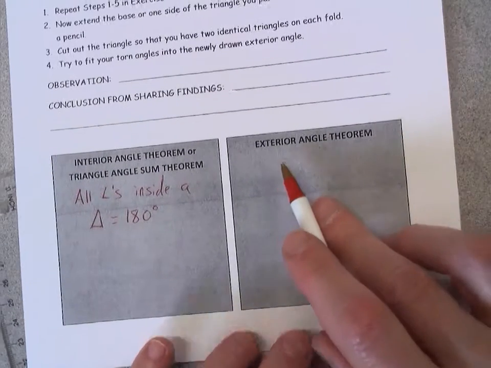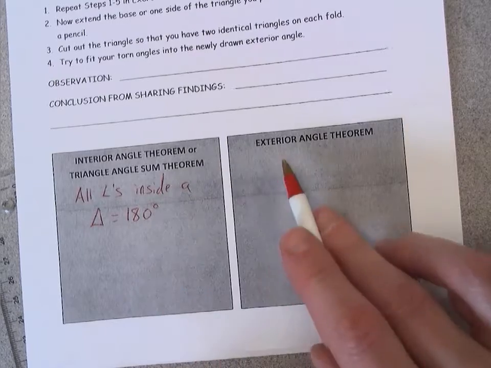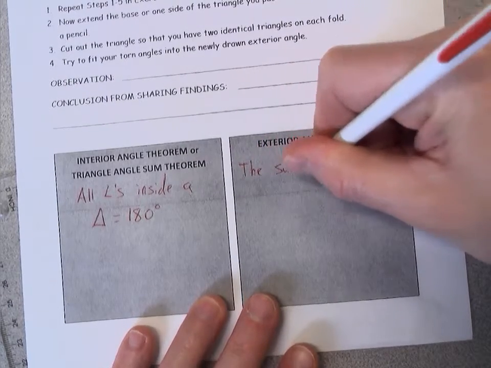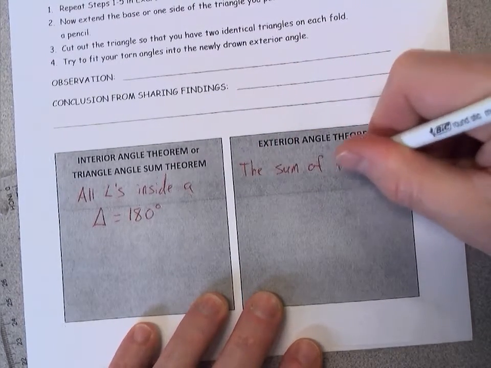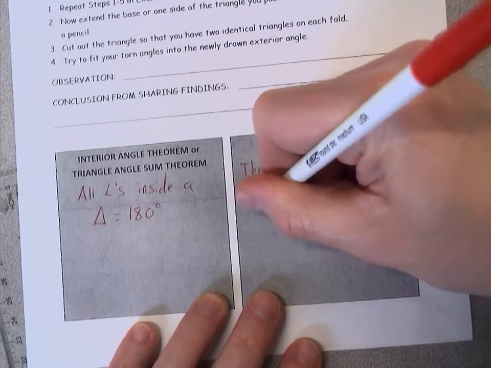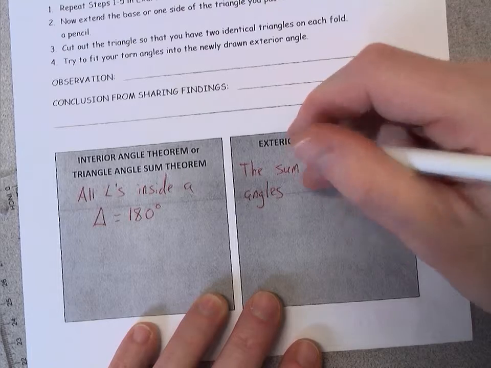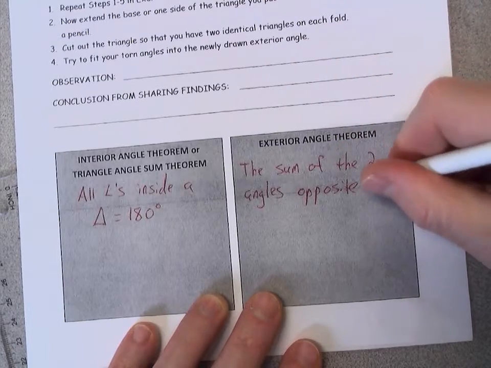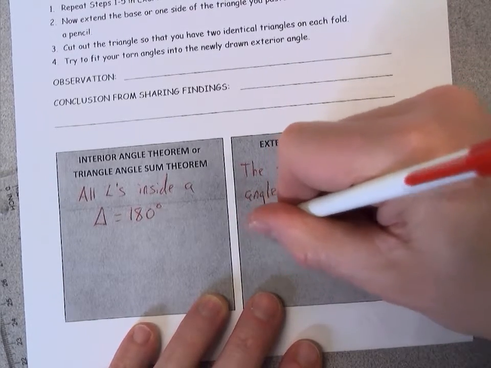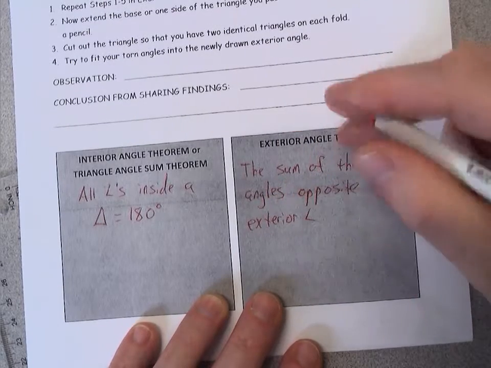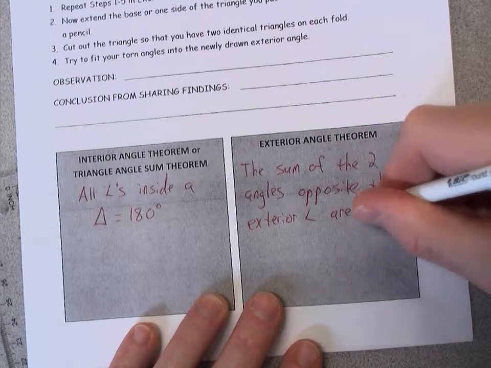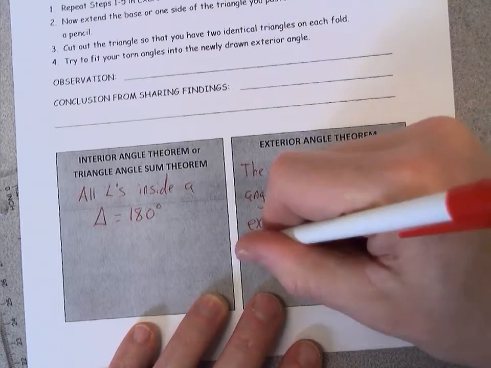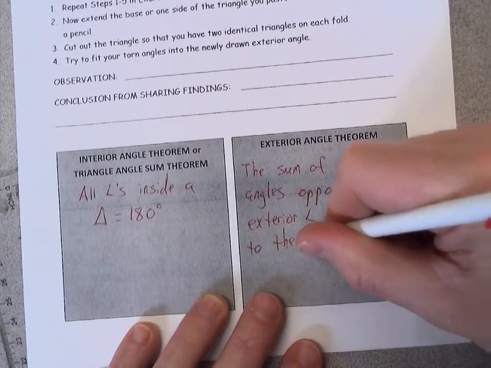But then to go with it, we can put together with the interior angle theorem the exterior angle theorem, which is the sum of the two angles that are opposite the exterior angle are congruent to the exterior angle.